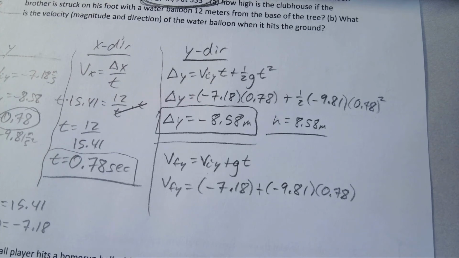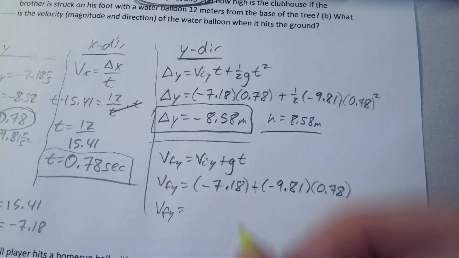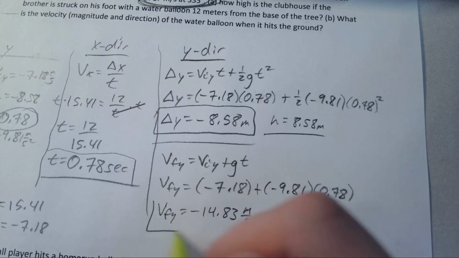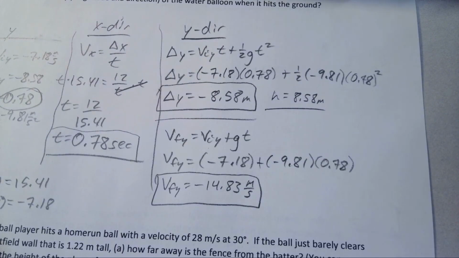Really, you could use the first equation to find final velocity in the y direction, but that would probably be the more difficult of them. You could use the second, as I'm doing here. You could use the fourth equation, but you would have to take the square root. So it really doesn't matter. Within rounding, they should all come up to the same number. And I'll just write what the magnitude and direction is here so you can check that.